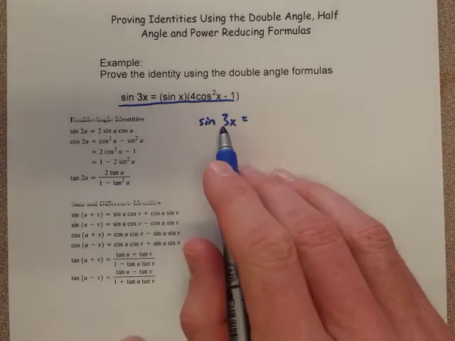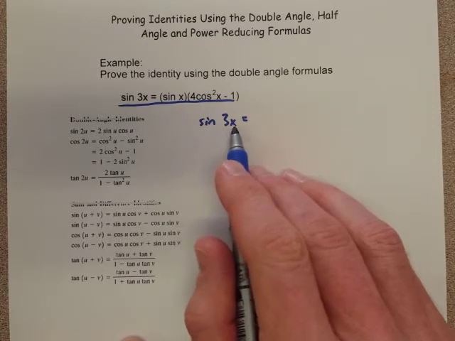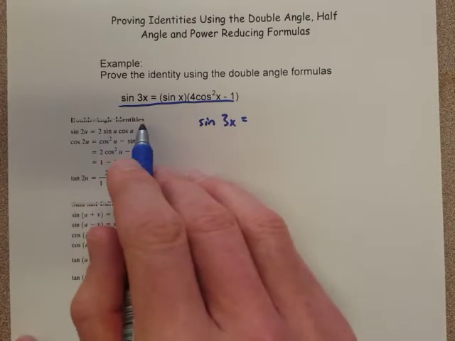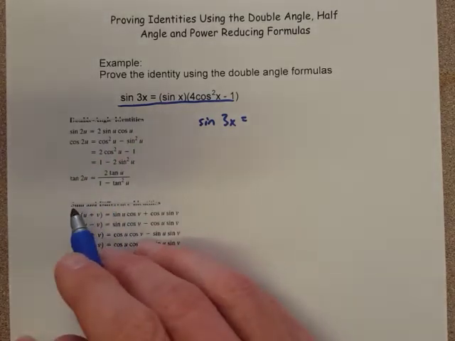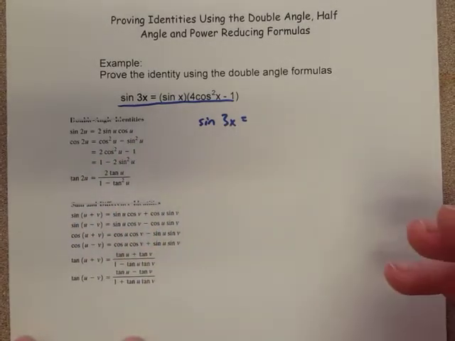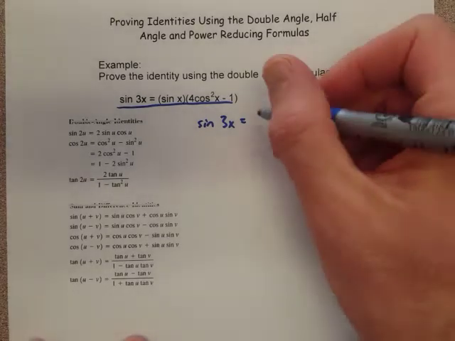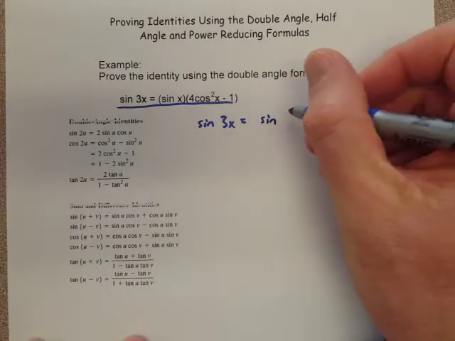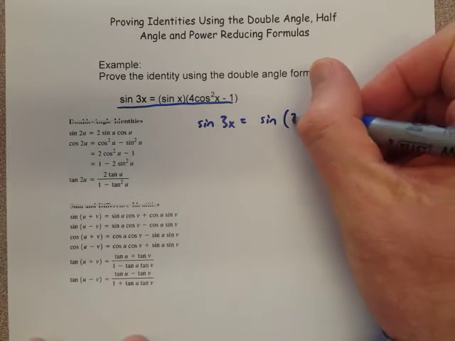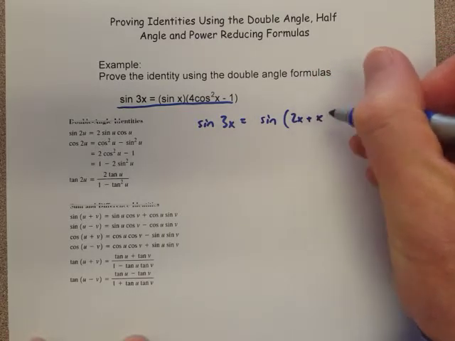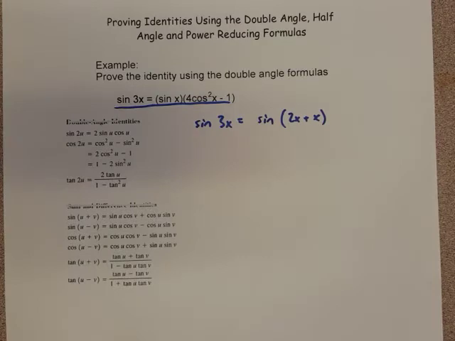Now, this is 3x, so it's like a triple angle. We have double angle formulas. We have sum and difference formulas, but we don't have any triple angle formulas, so we need to somehow take care of that. Here's how we're going to do that. We'll start with saying that this is the same thing as sine of 2x plus x. Now, if we say 2x plus x, that does mean we are going to have a sum formula to take a look at.